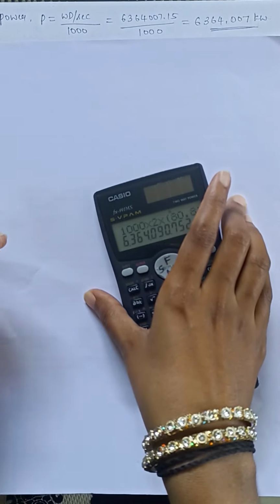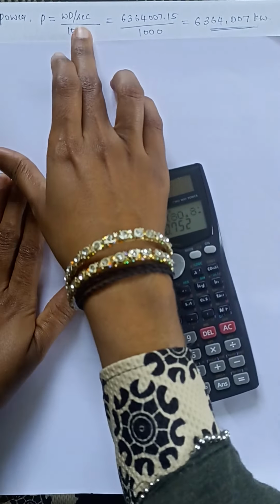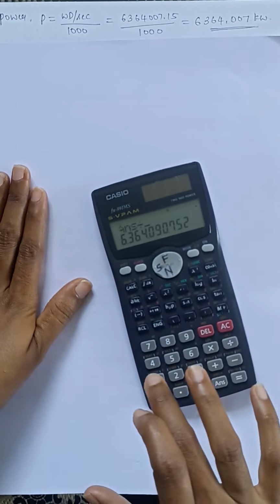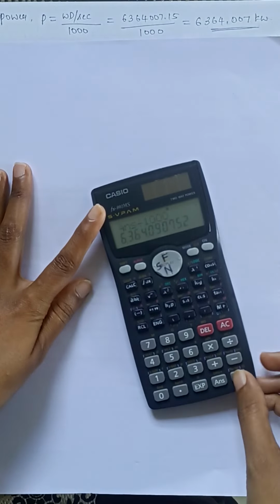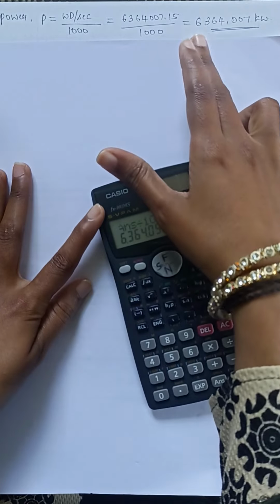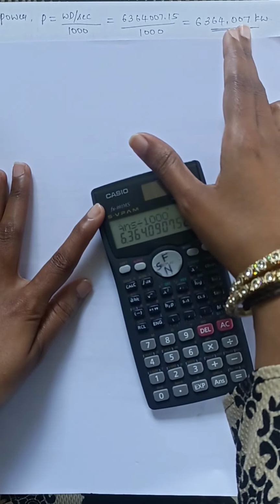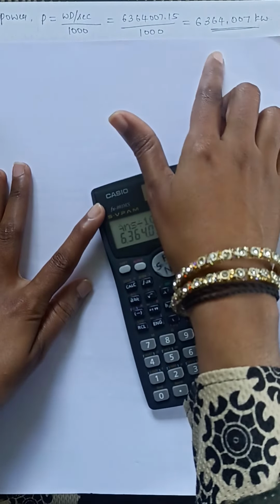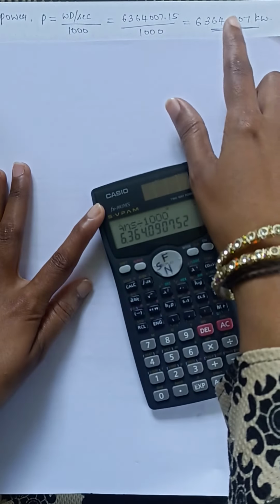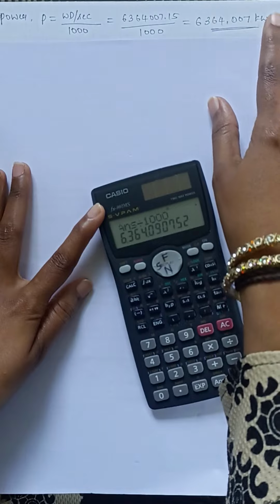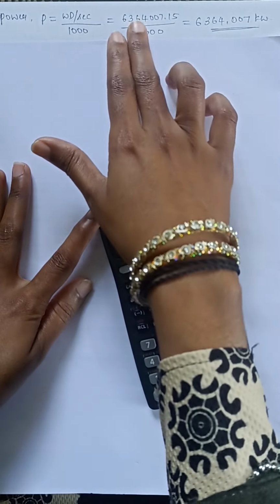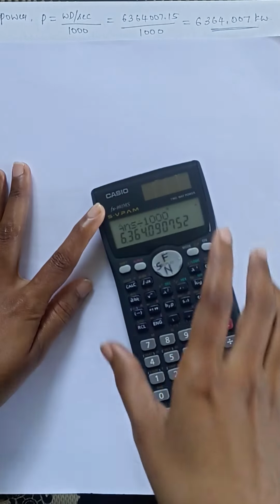If we want to keep it in terms of kilowatt, let us divide the value by 1000. So whatever the value that we got, that value has to be divided by 1000. So on dividing, we will get 6364.09. Here I am getting 6364.007 because I have not kept the whole equation as a single term there. So that value has to be kept in terms of kilowatt. So finally we will be getting power in terms of kilowatt, as we are dividing work done by 1000 here.